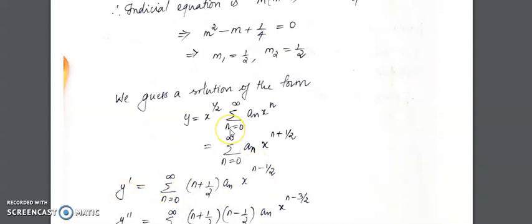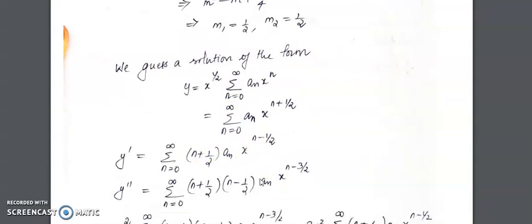Taking the derivative, we need to find y dash and y double dash. Y dash will be summation n equal to 0 to infinity n plus 1 by 2 into a n x raised to n minus 1 by 2. Y double dash is summation n equal to 0 to infinity n plus 1 by 2 into n minus 1 by 2 a n x raised to n minus 3 by 2.